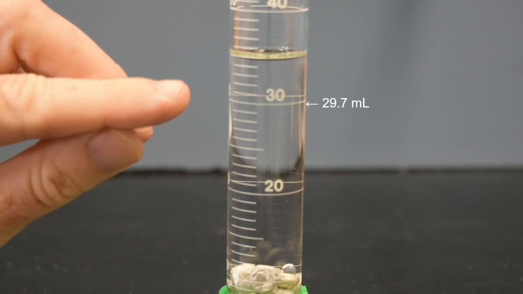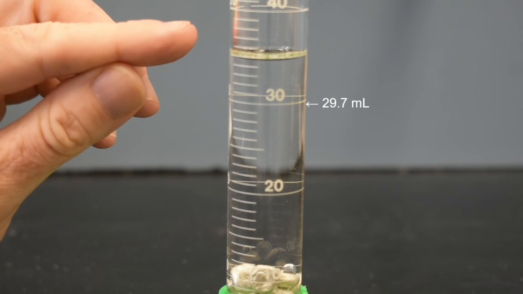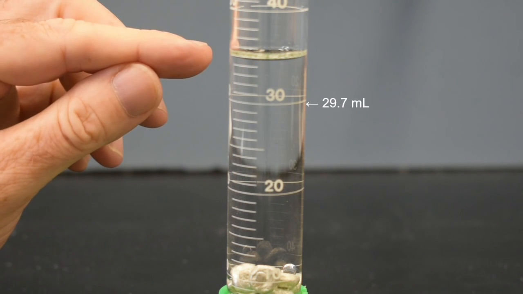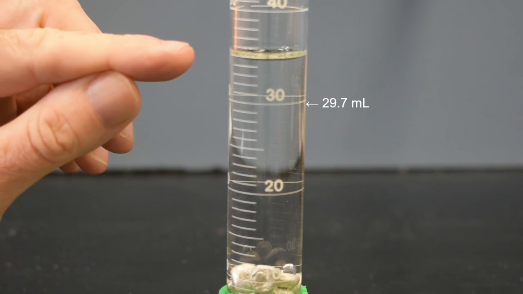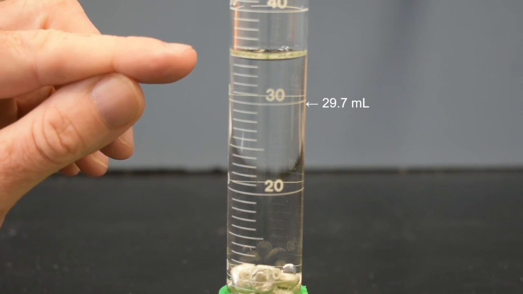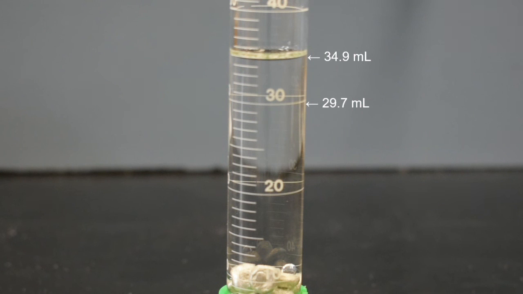So there's 31, 32, 33, 34. And we're pretty much right on 35, maybe just ever so slightly less if you look at the bottom of the meniscus. So we'll call that 34.9 milliliters. So we have the mass, and now we can determine the volume by the displacement of the water, so you should have everything you need to be able to calculate the density.